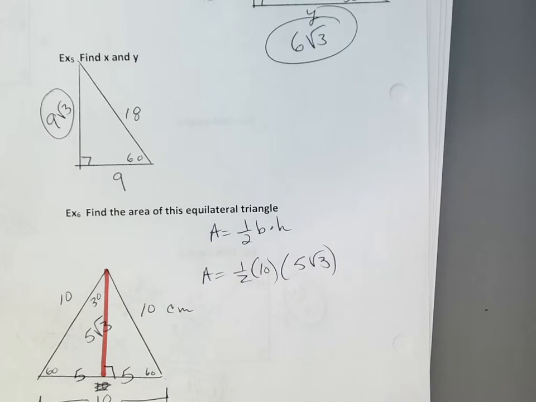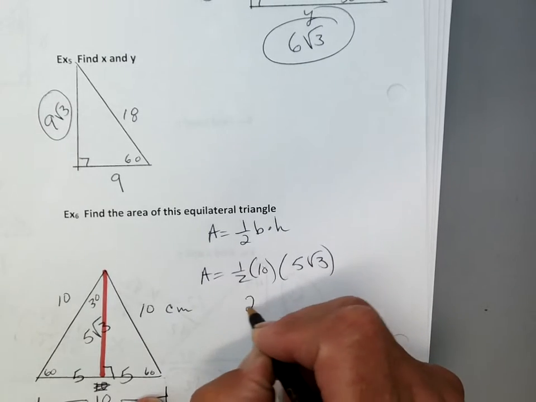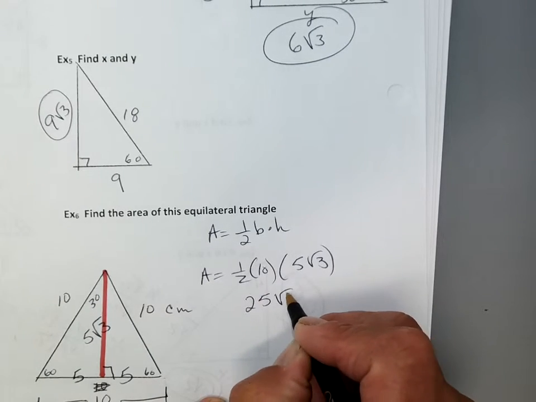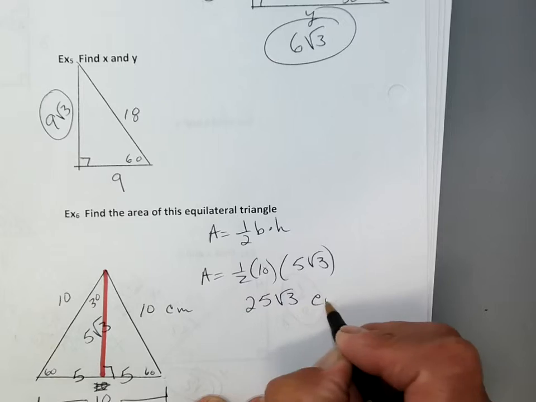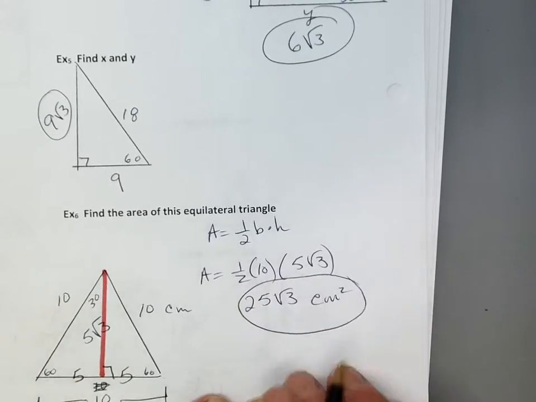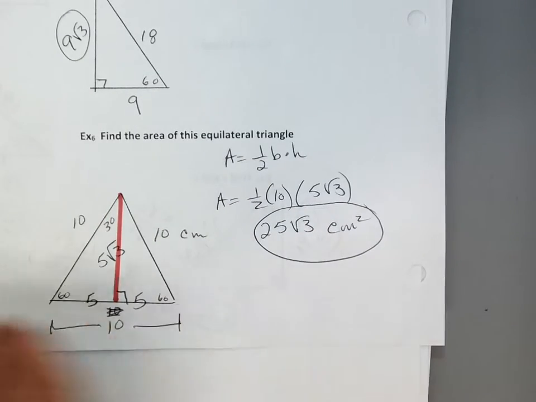So we're going to get two answers, okay? One answer is going to be 25 square roots of 3 centimeters squared, okay? That's one answer. Because I took, you ready? Half of 10. 5 times 5 is 25.